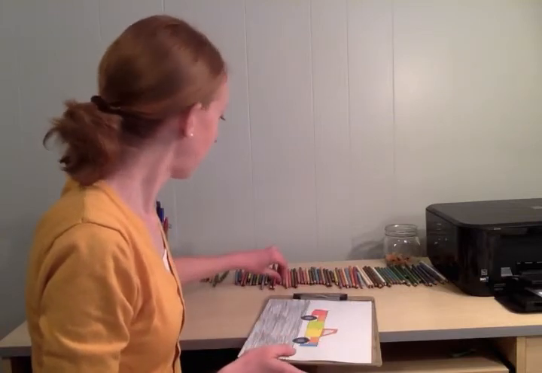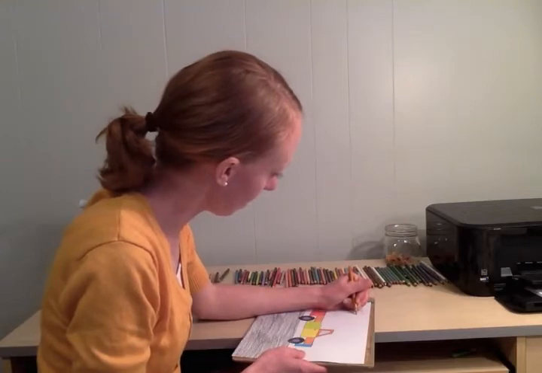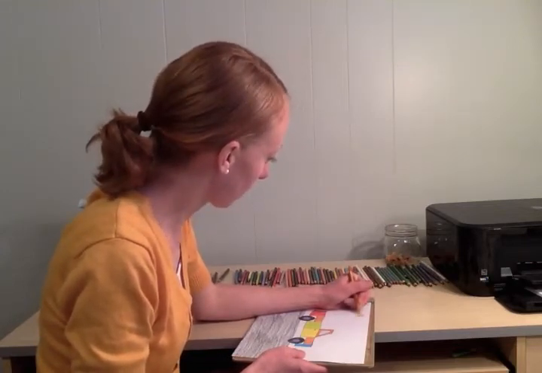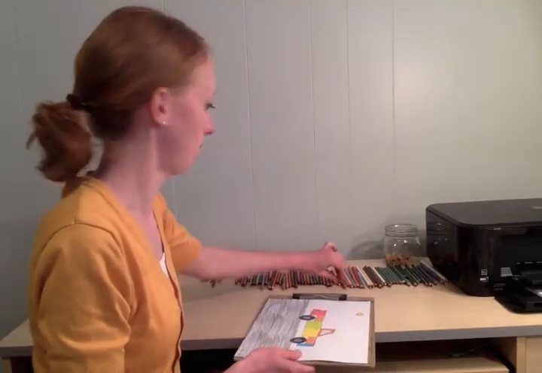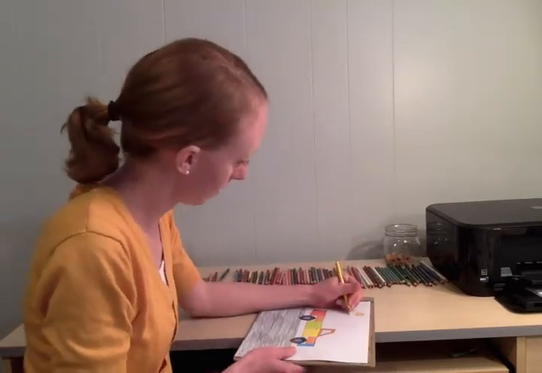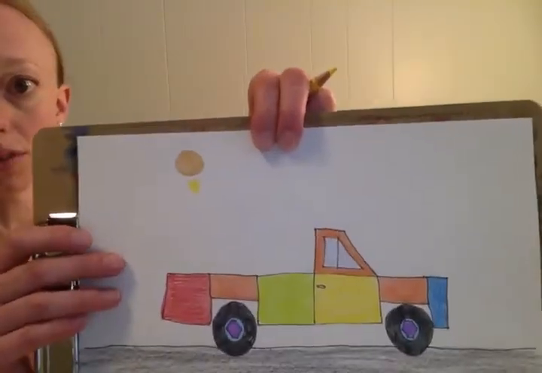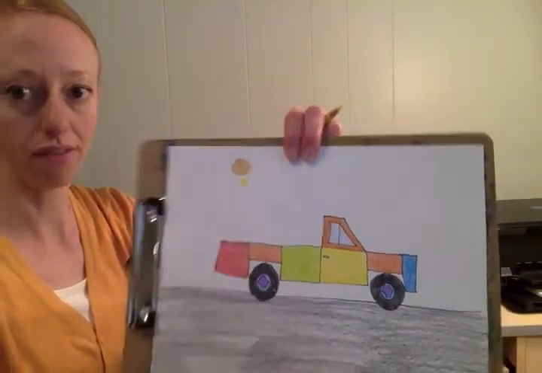And then I think I will add in a sky here. I'll do a big sun. So I'm choosing a circle, and I'm going to choose some triangles for my sun. I'll show you what I'm doing here. My triangles are going to be pointing out away from the sun.